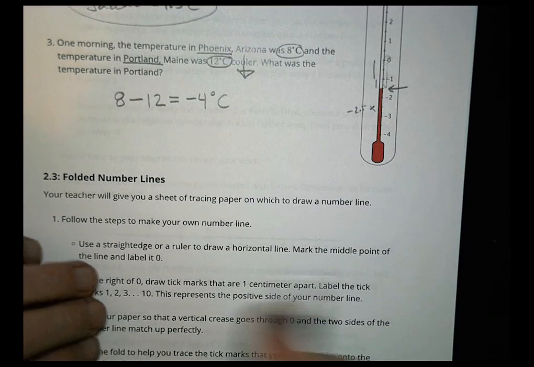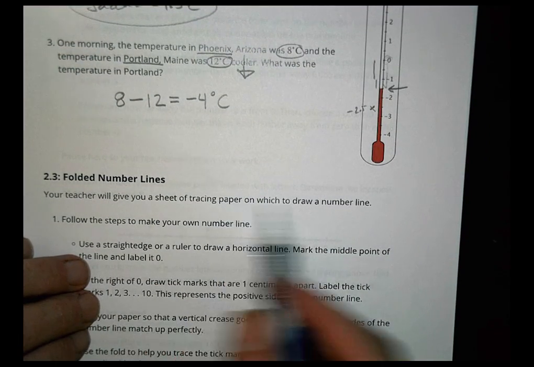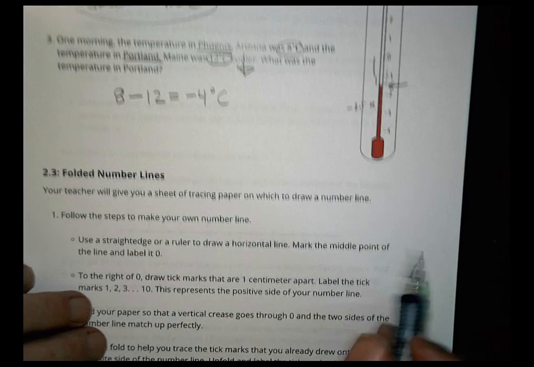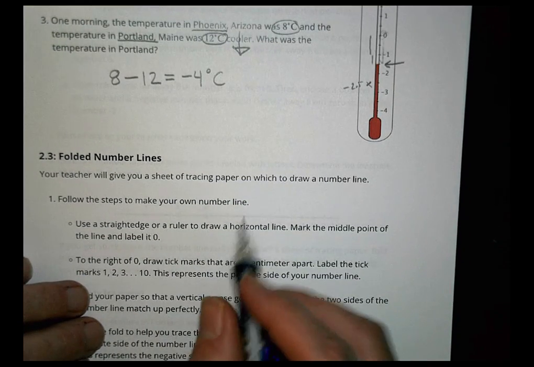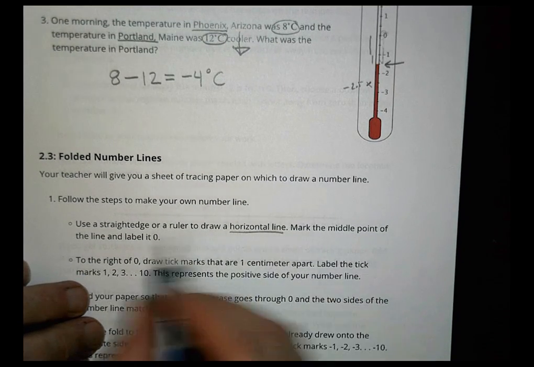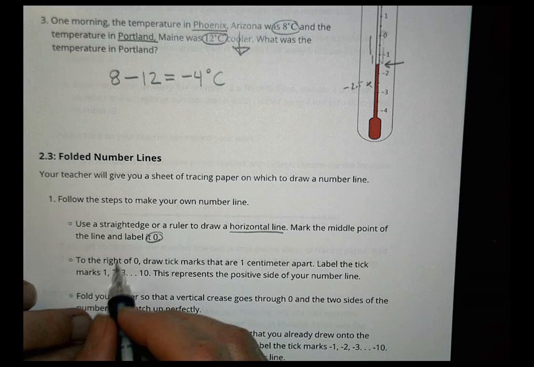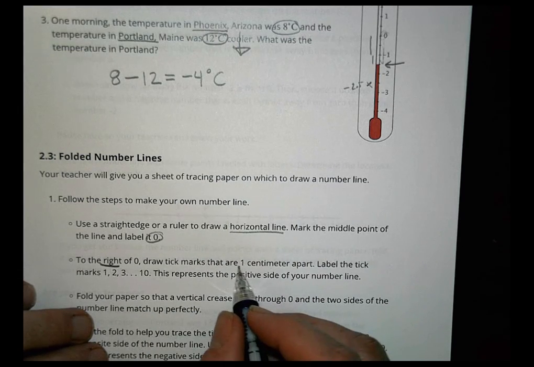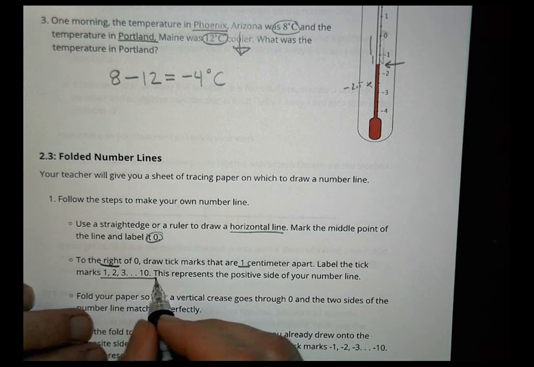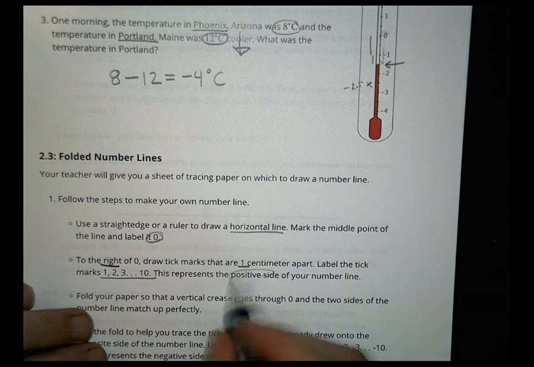Your teacher is going to give you a sheet of tracing paper on which to draw a number line. Follow the steps to make your own number line. Use the straight edge ruler to draw a horizontal line. Mark the middle point and label it as 0. And to the right, we're going to draw tick marks that are 1 centimeter apart, and we're going to label 1 through 10 to show the positive side.